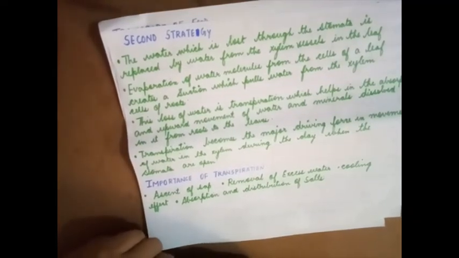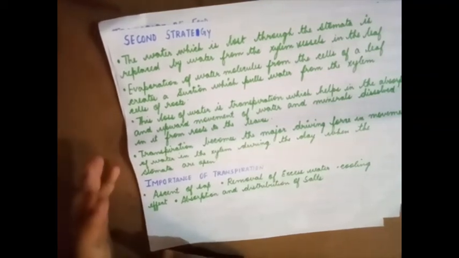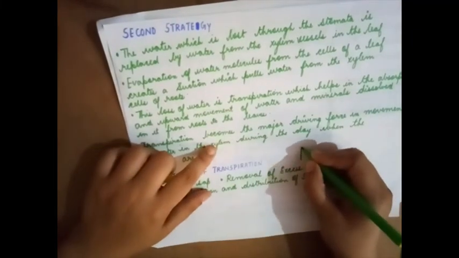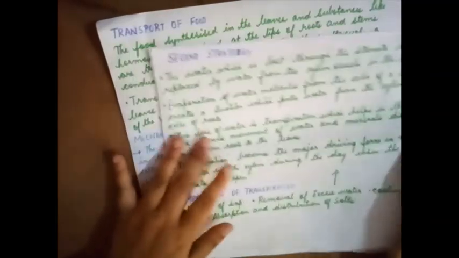Here transpiration is a unidirectional movement. That means water that is being absorbed from the root is then distributed to the plant. It is not bidirectional, it is unidirectional, happening in just one direction. From the root it is moving up, that's why it is unidirectional. This is with respect to transportation of water.